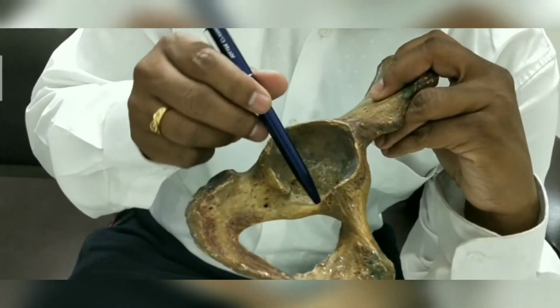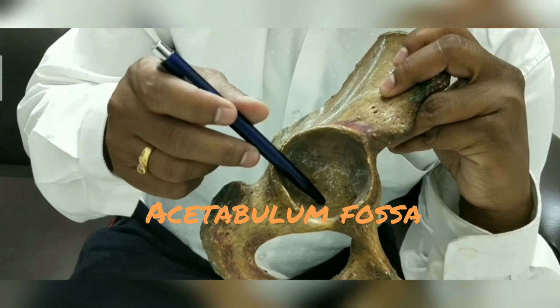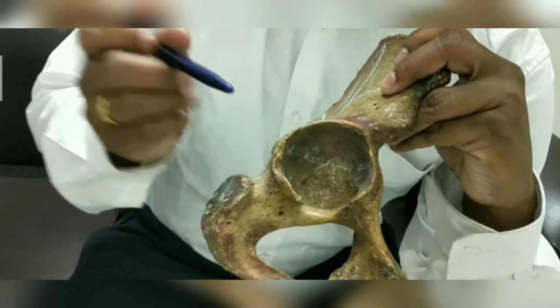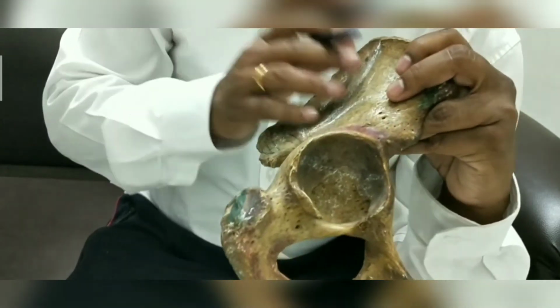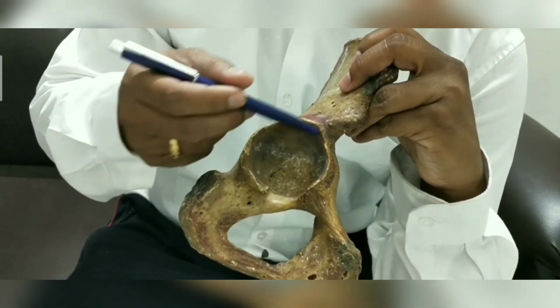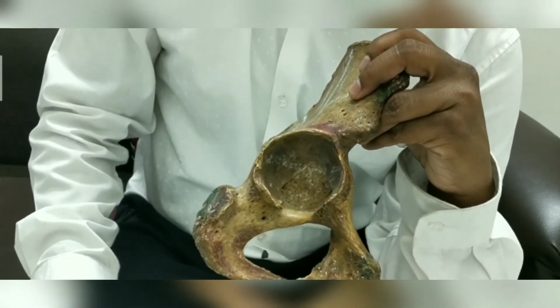The non-articulating part at the center is known as the acetabular fossa, where all three parts, ischium, ilium, and pubis, form a Y-shaped structure in the acetabular cavity.